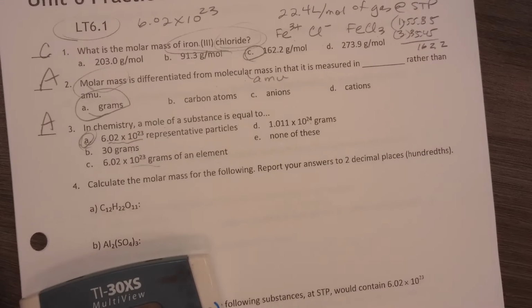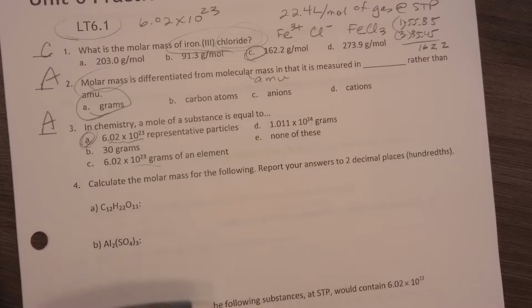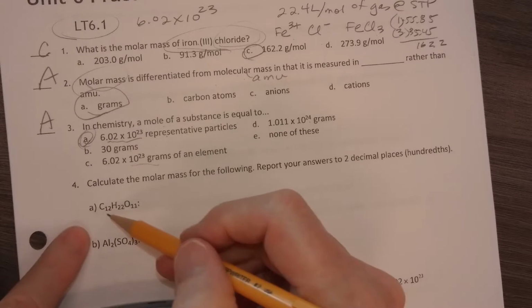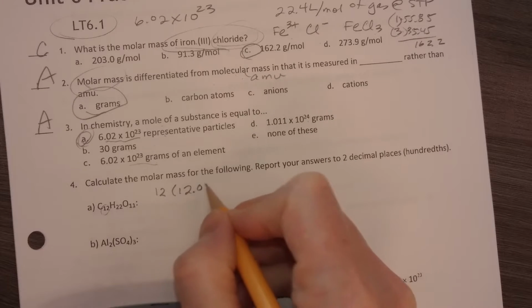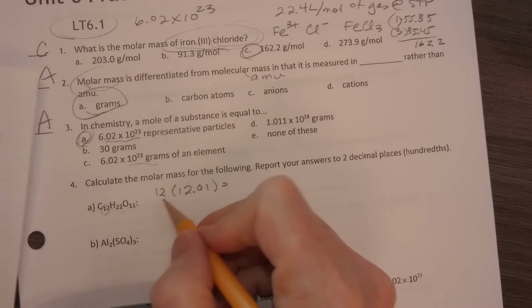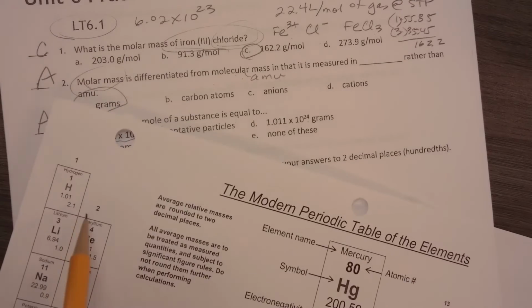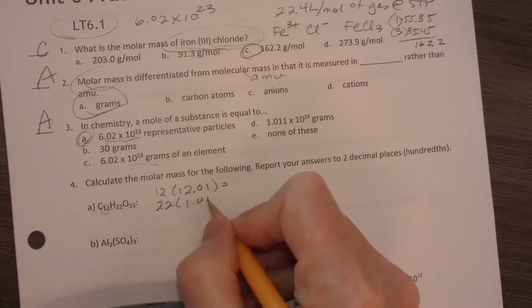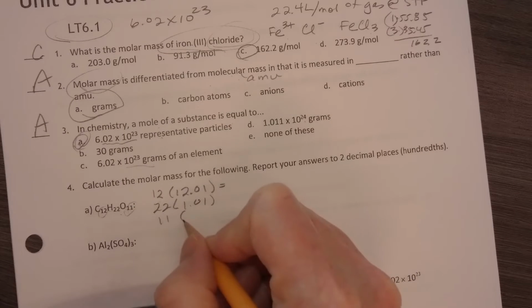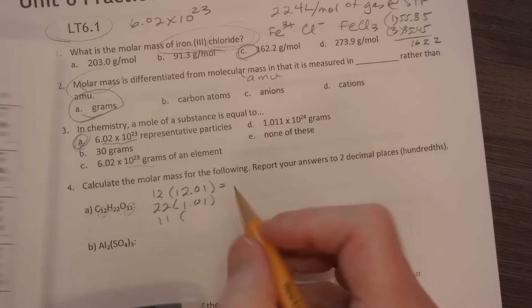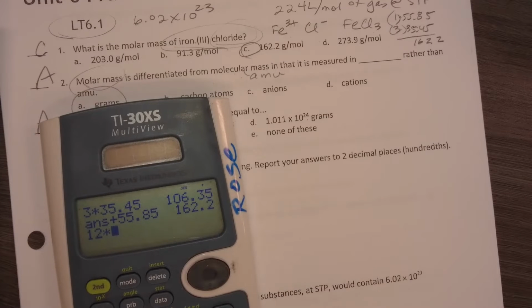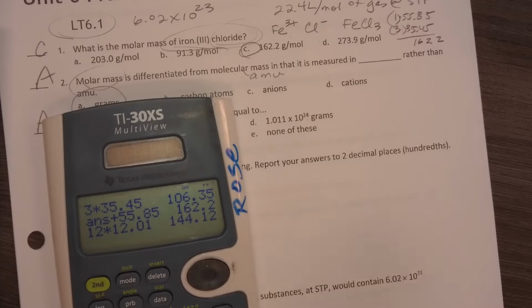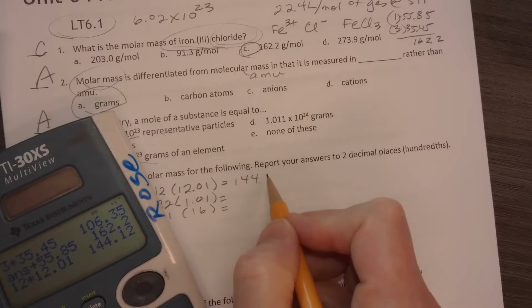It says calculate the molar mass for each of the following to 2 decimal places. So this is sugar. We have C12, that means we have 12 carbons. Carbon is 12.01. I have 22 hydrogens. Hydrogen is 1.01. And I have 11 oxygens. Oxygen is 16. So 12 times 12.01 is 144.12.